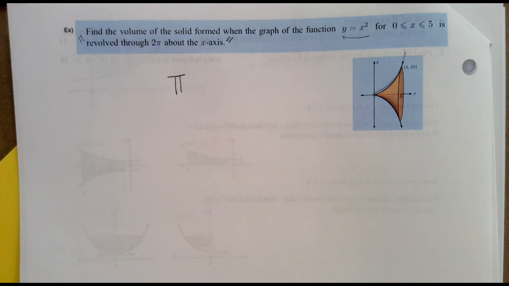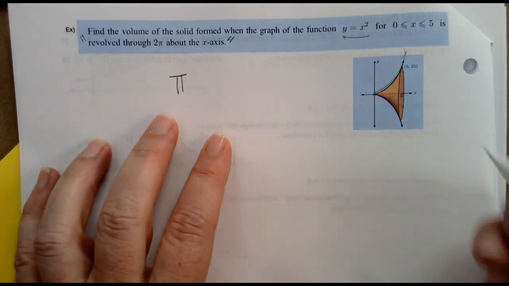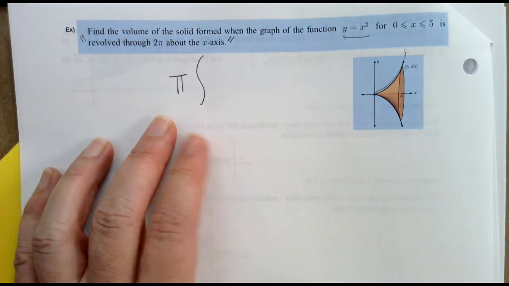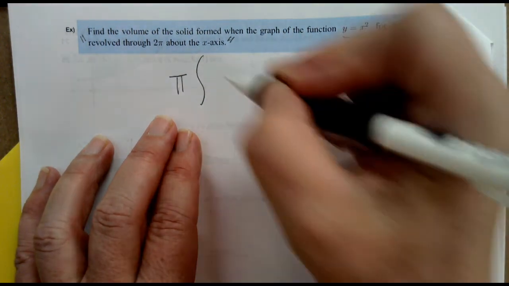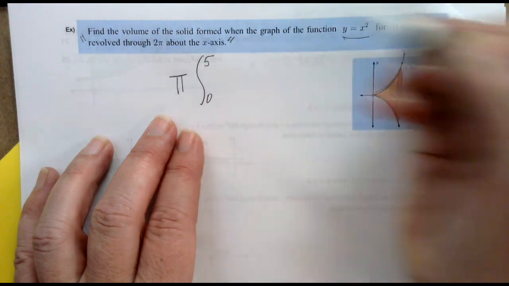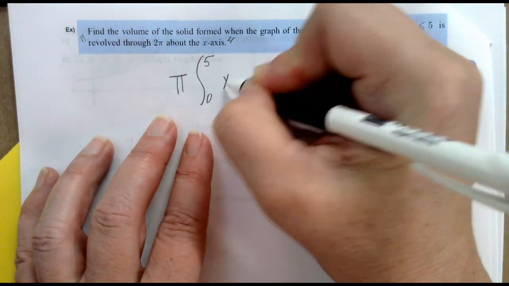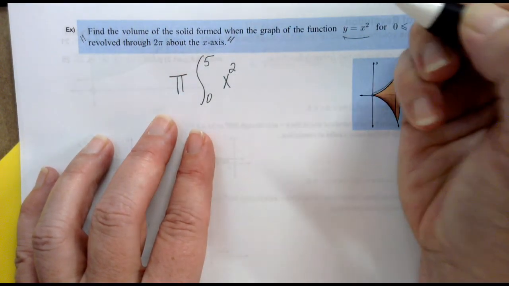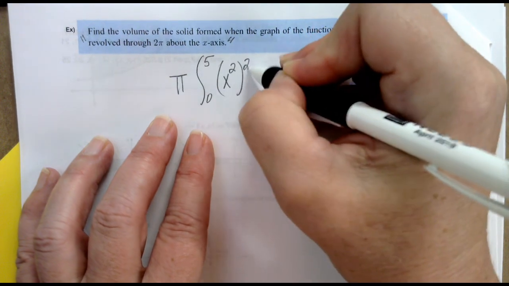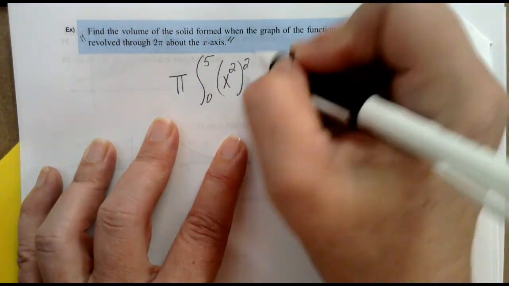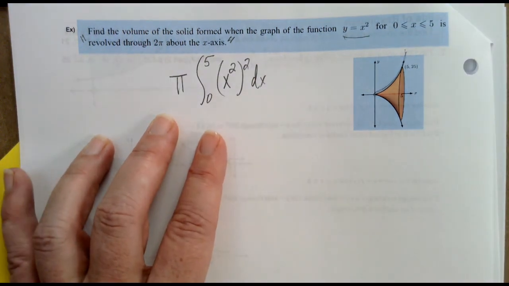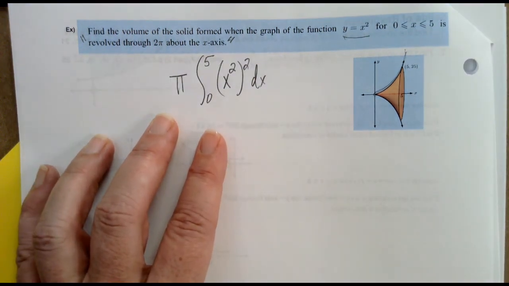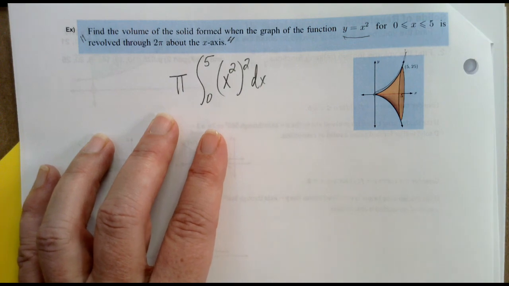Okay? Good question. So this would be pi times the integral from, it did say 0 to 5, of x squared, squared, dx. Are you all clear on that? X squared squared would be x to the 4th.